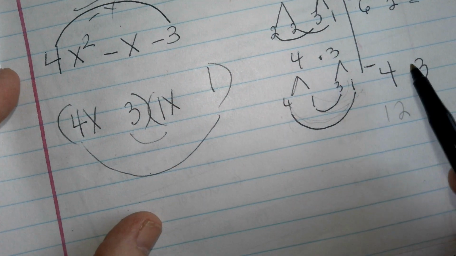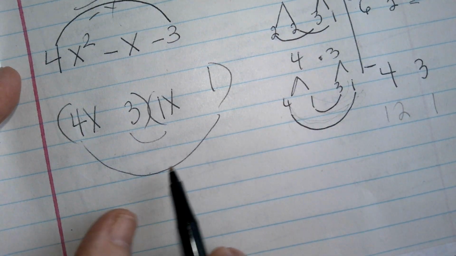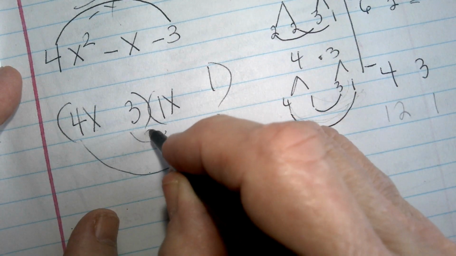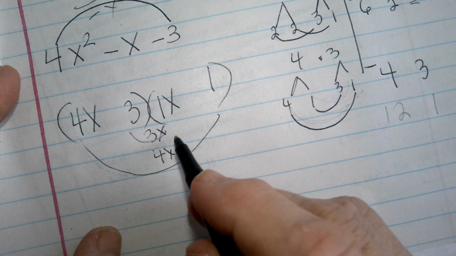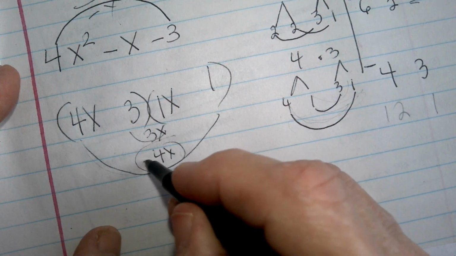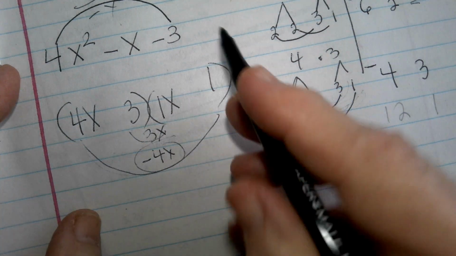And then we knew the negative had to be with the 4 because we had more negatives. So the 1, okay, so this comes to 3x. 1 times 4 comes to 4x. I need the negative here. So how do I get that? I would put it right here.